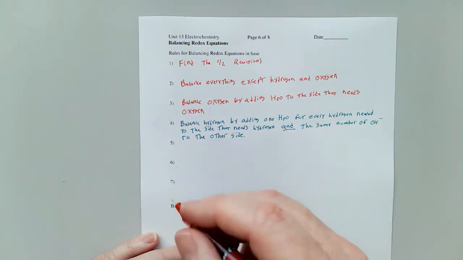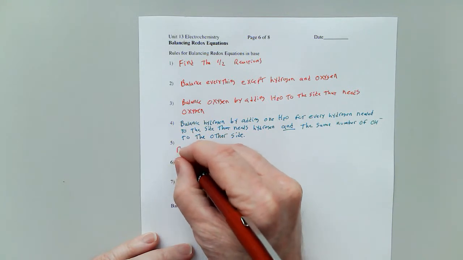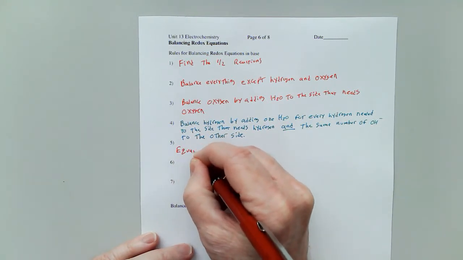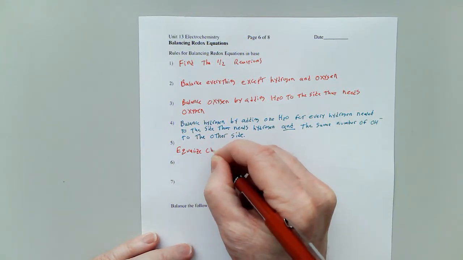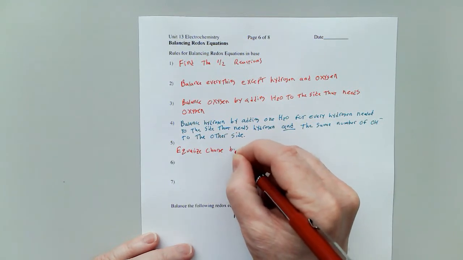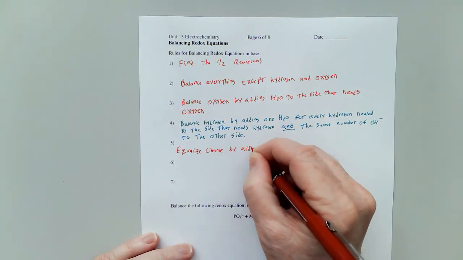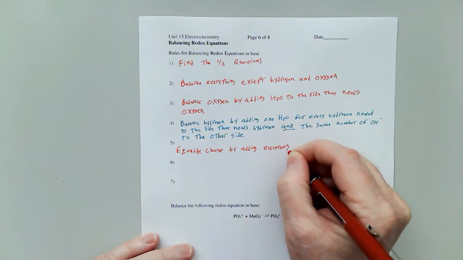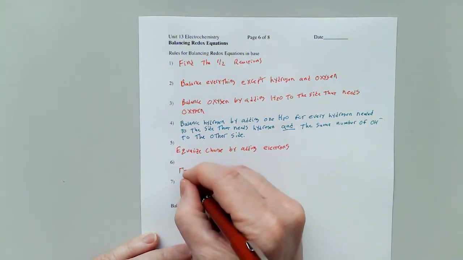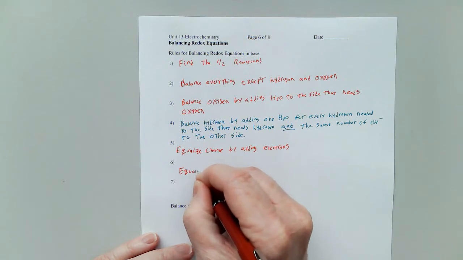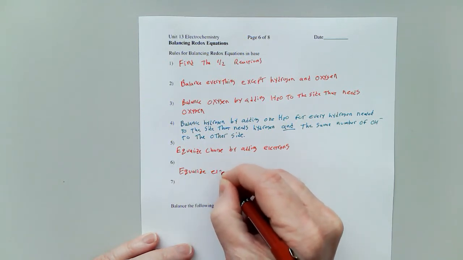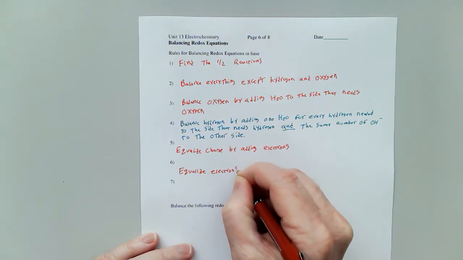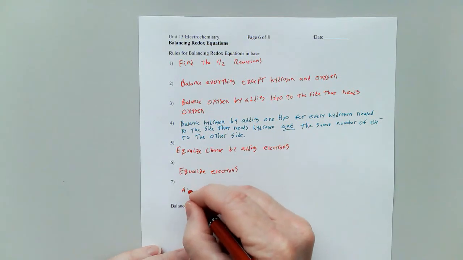Step number 5 is equalize charge by adding electrons, equalize electrons, and finally add and cancel.